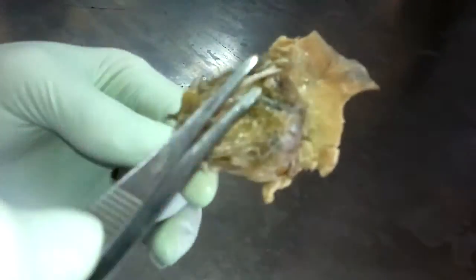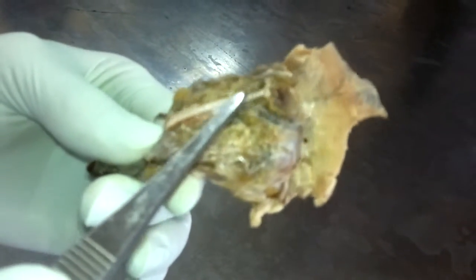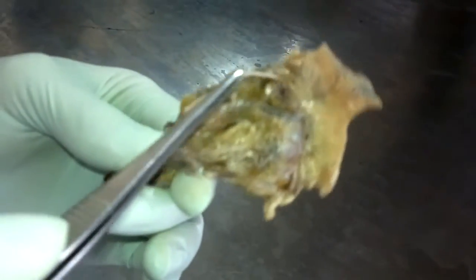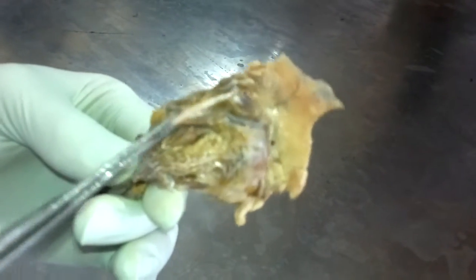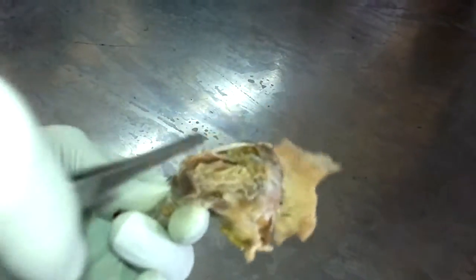Associated with it, above it, lies a nerve, which is the frontal nerve, a branch of the ophthalmic division of the trigeminal nerve. So this is the frontal nerve, and this is the levator palpebrae superioris muscle. We also have four recti muscles: superior, inferior, lateral, and medial. Below the levator palpebrae superioris muscle, we have the superior rectus. This is the superior rectus.